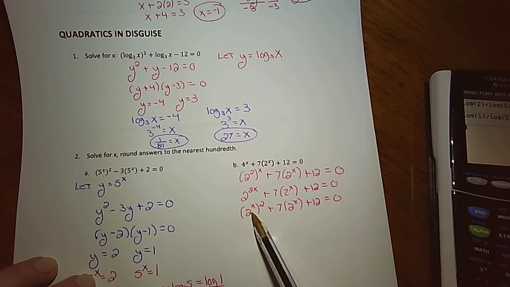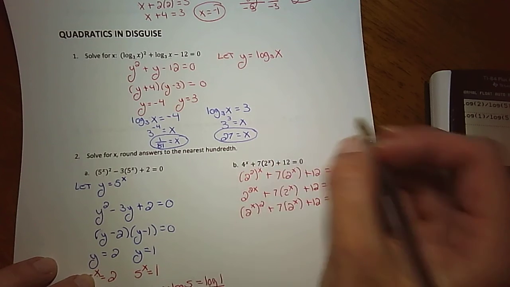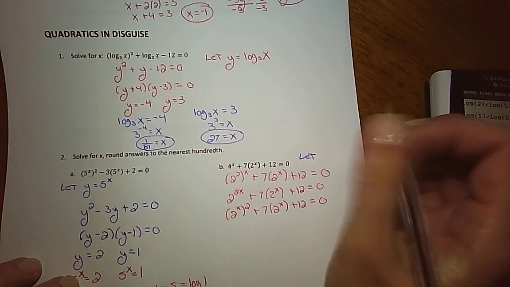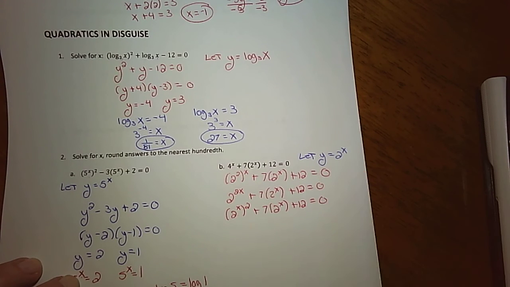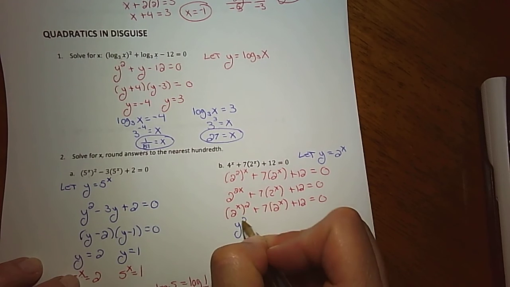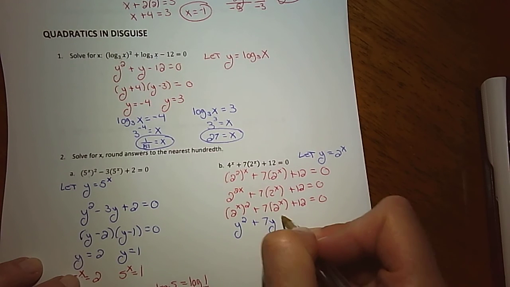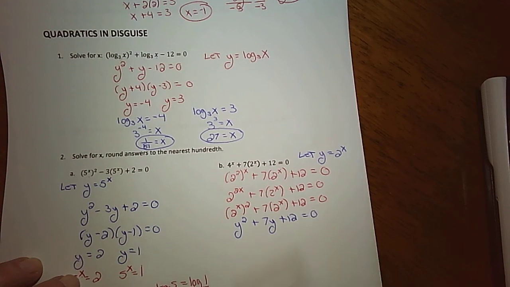So now the pieces in the parentheses are the same, and that's going to be our y. So I'm going to write, I'll put it up here, let y equals 2 to the x. So I get y squared plus 7y plus 12 equals 0.